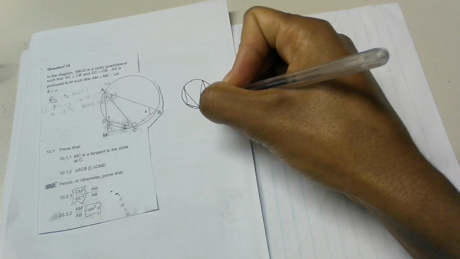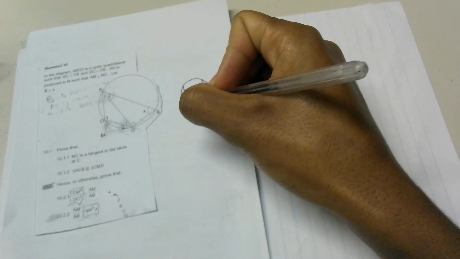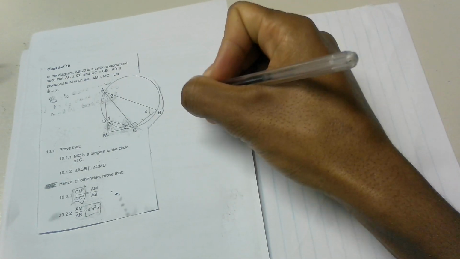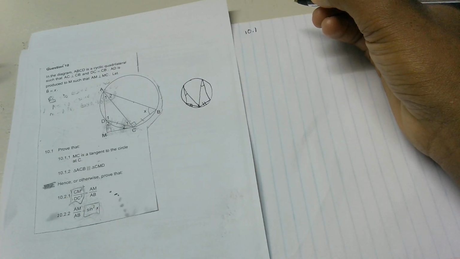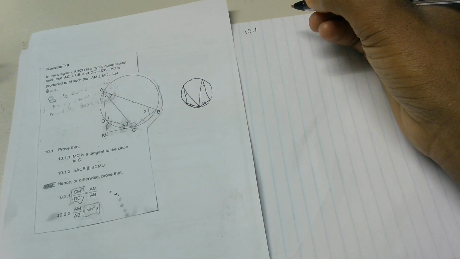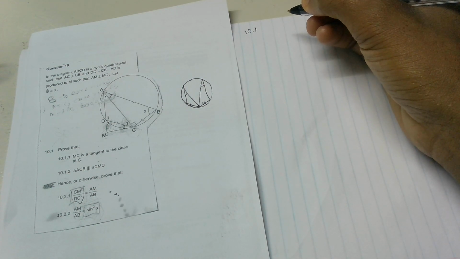Like if they tell you that this is equal to this one, which means this angle is equal to this one. Does that make sense? What's the reason? Equal chords, equal angles. All right, so put that at the back of your mind.